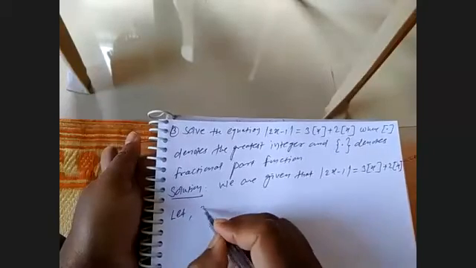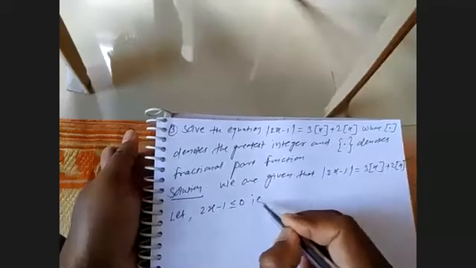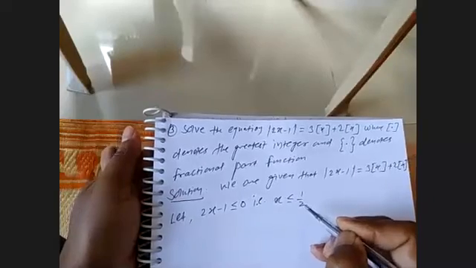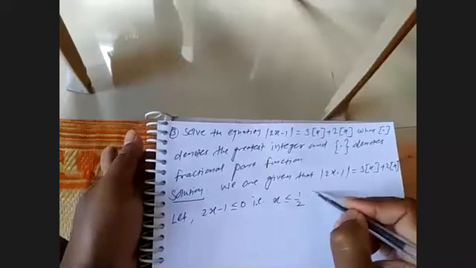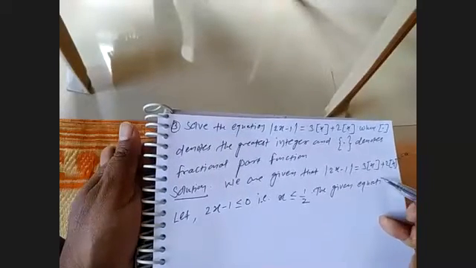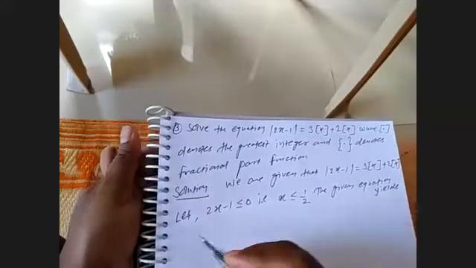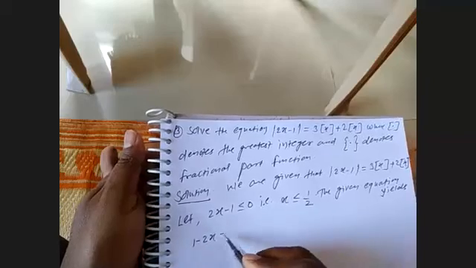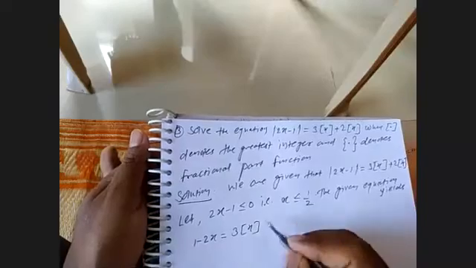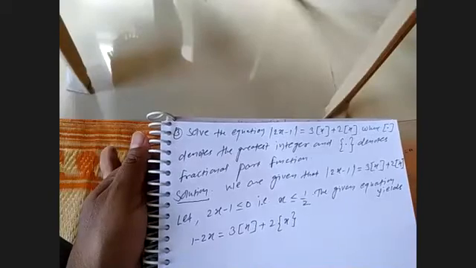Let 2x minus 1 be less than or equal to 0. That is, x is less than or equal to 1 by 2. The given equation yields 1 minus 2x is equal to 3 times the greatest integer function x plus 2 times the fractional part of function x.